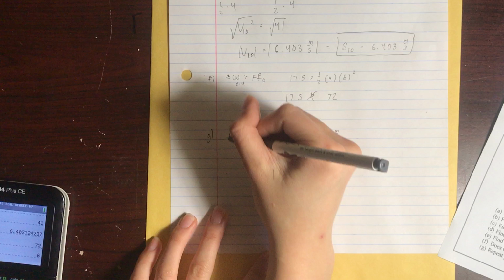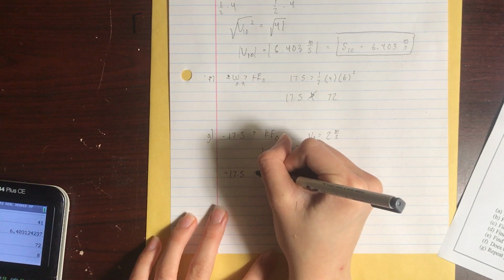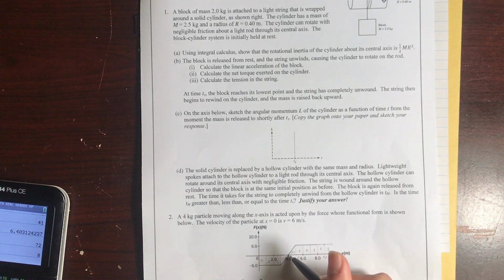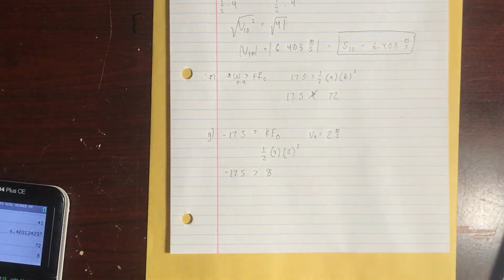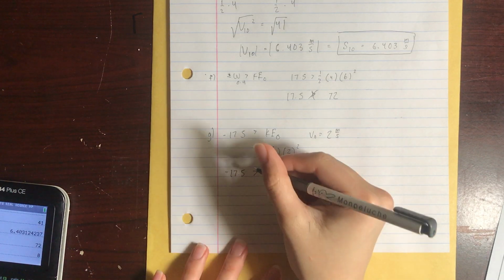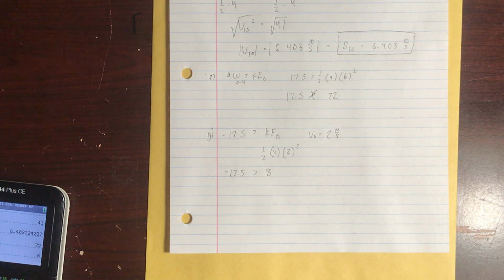So the negative opposing work, 17.5, is greater than the kinetic energy. So at some point within this interval, the block will turn back towards the origin, because the opposing work is now greater than the initial kinetic energy. So that is it for FRQ2.